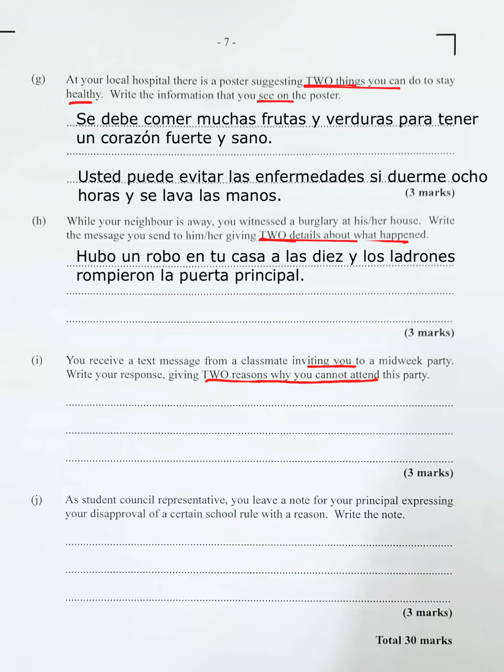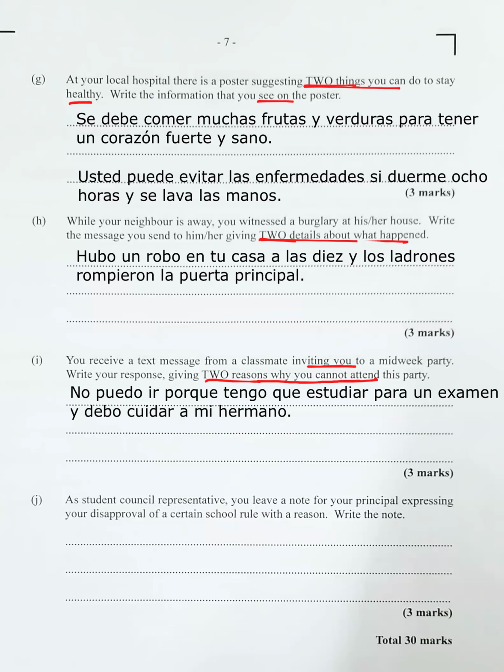Y mi familia tiene una cena importante. And my family has an important dinner. Or you can say something like, no puedo ir porque tengo que estudiar para un examen y debo cuidar a mi hermano. So I think that this one is simple, right? Or you can add things like no puedo ir porque tengo que estudiar y no me siento bien, o me siento un poco enfermo. Again, the reasons depend on what you can say or your vocabulary level, but keep it simple. Look at the structures I'm using.